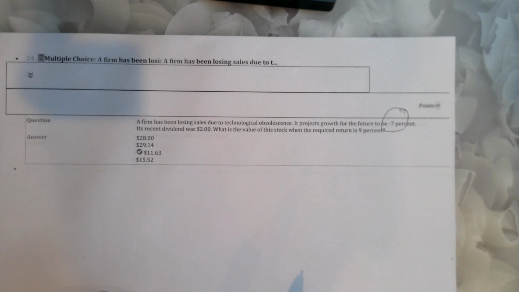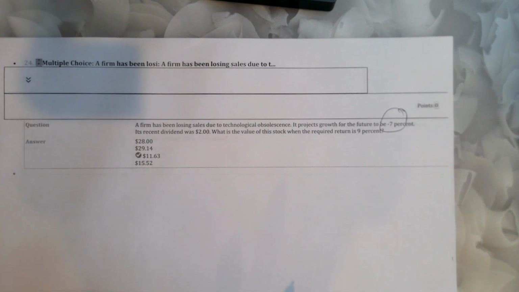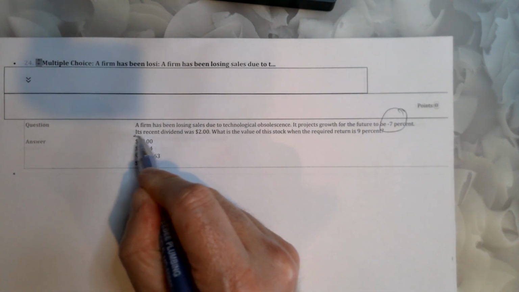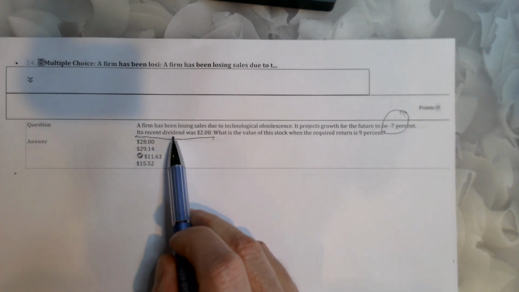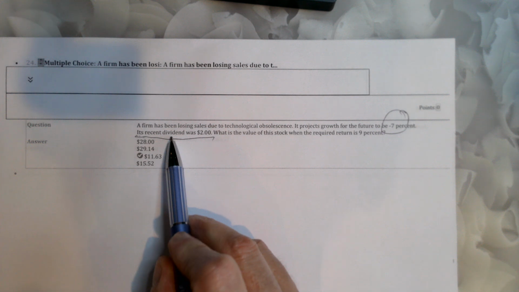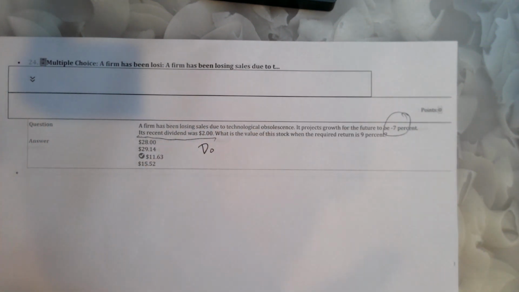Okay, a couple of things here. First of all, students assume that we shouldn't buy stock in companies that are shrinking. I'm going to prove to you that they still have value. The second thing is we have to figure out whether this is D1 or D0. When it says its recent dividend, that's in the past or present, so we're going to call that one D0. If it had said its next dividend will be, it would have been D1.